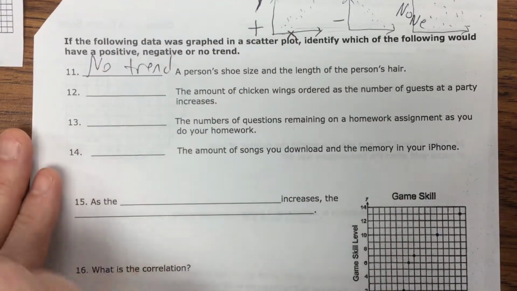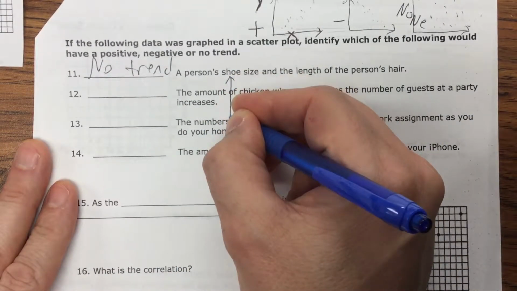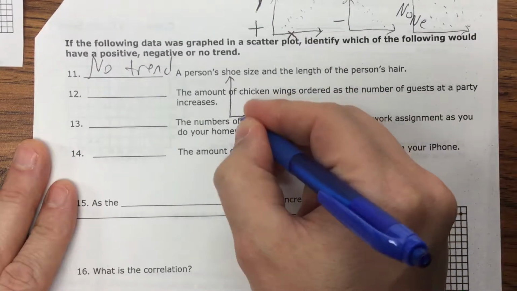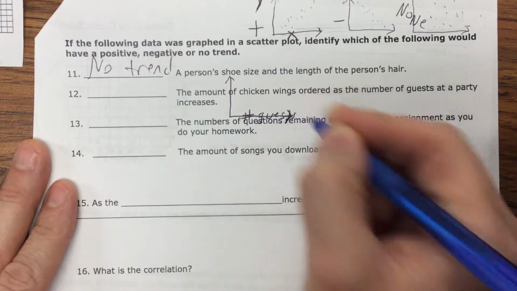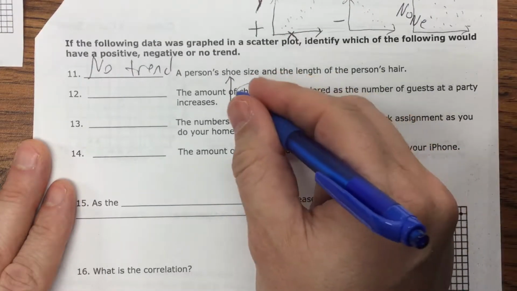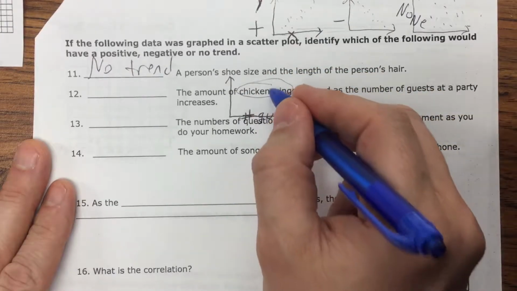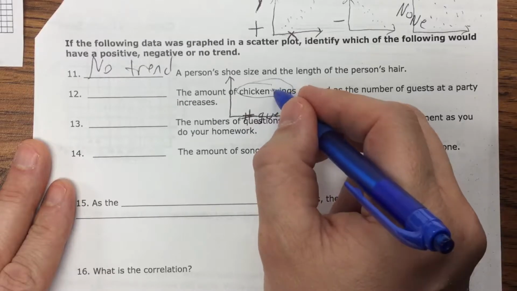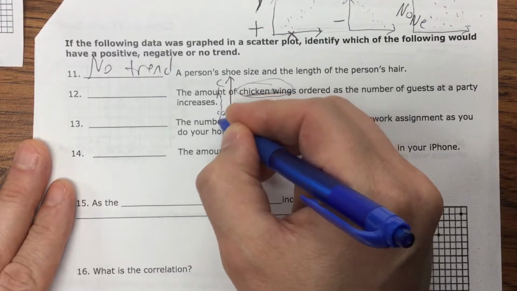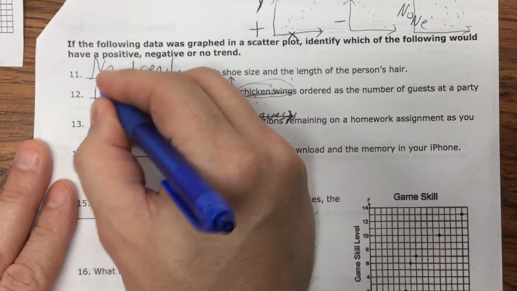The amount of chicken wings ordered as the number of guests at a party increases. Now this one, you could logically follow that and think, oh, I have more and more people hanging out at my party. I'm going to need to order more food, right? We don't know if they're ordering chicken wings, but in this situation, there's no other food mentioned, so we can assume that the food they're talking about is chicken wings. So we could say the more people that show up, the more chicken wings they are ordering. So that would be a positive trend.